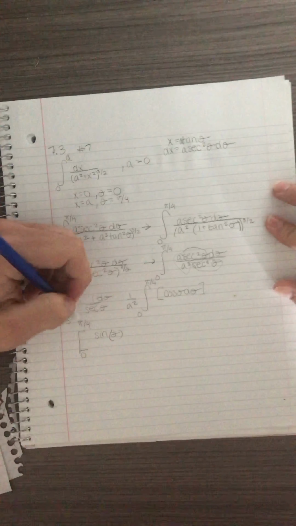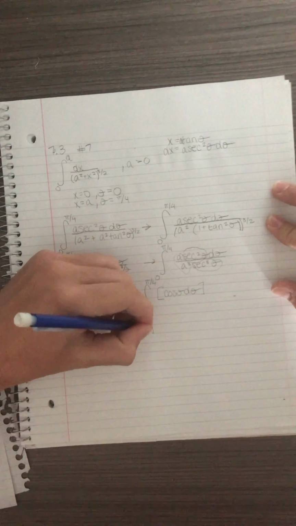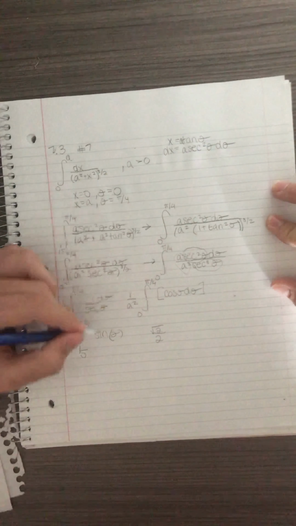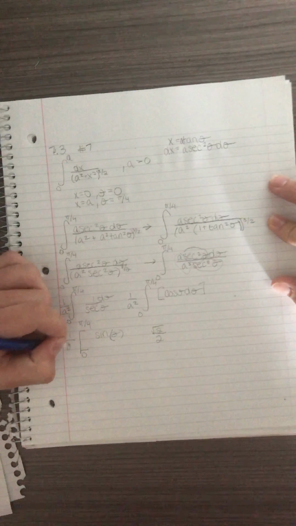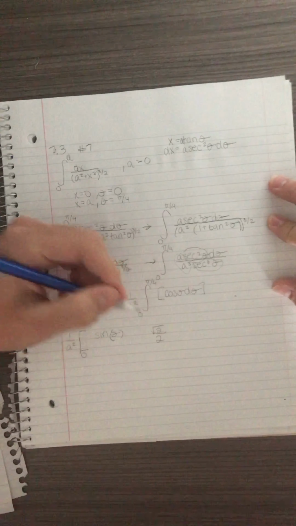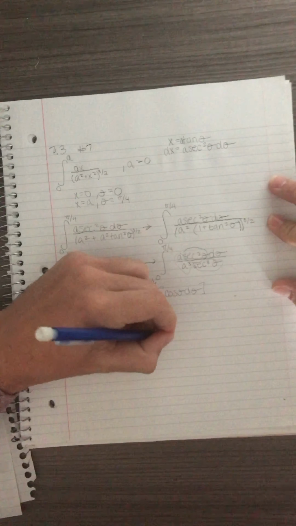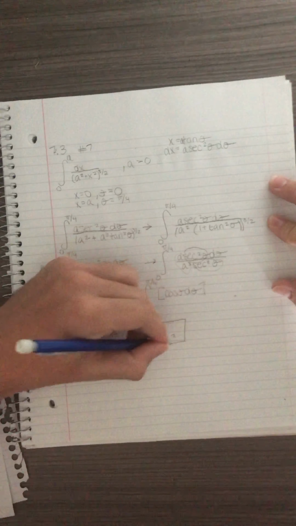And therefore, sine of pi over 4 will equal radical 2 over 2, and sine of 0 would be 0, so you don't subtract anything. And you can't forget this 1 over a squared, so we're just going to implement that, and the final answer is radical 2 over 2a squared.